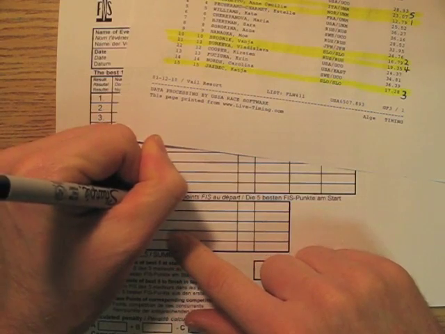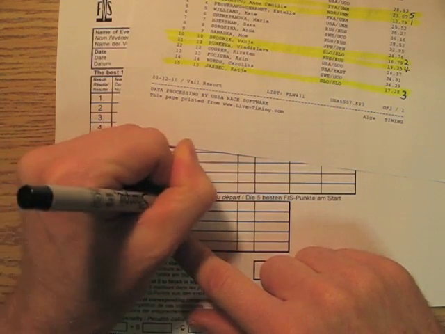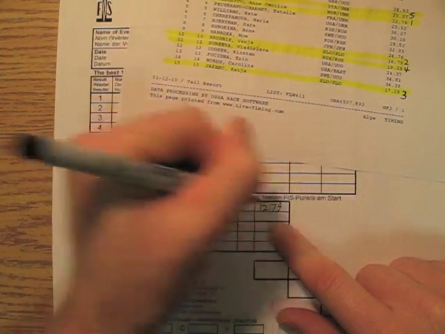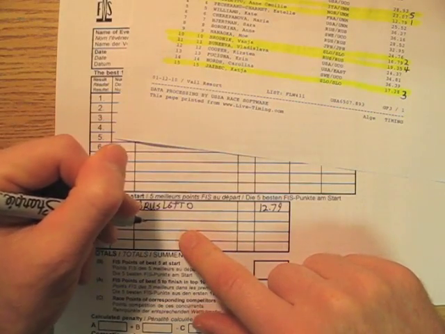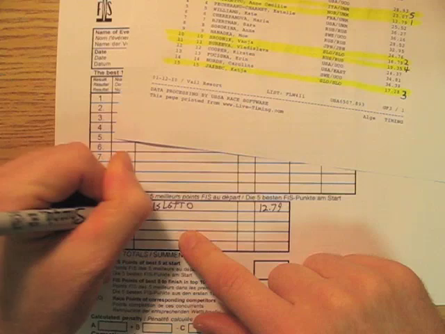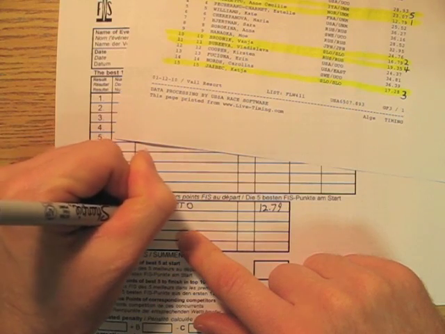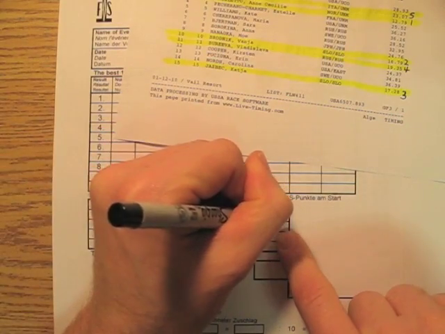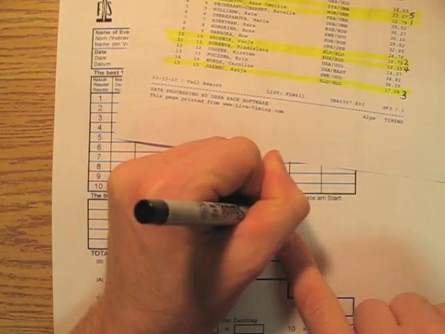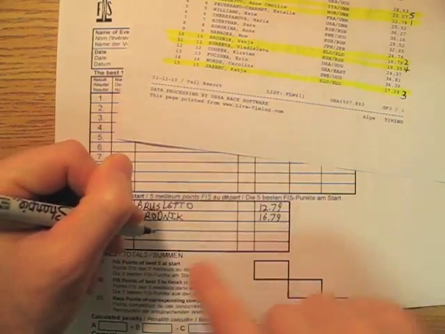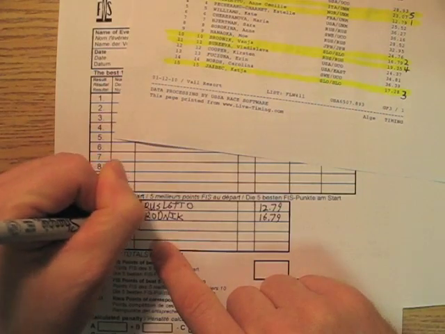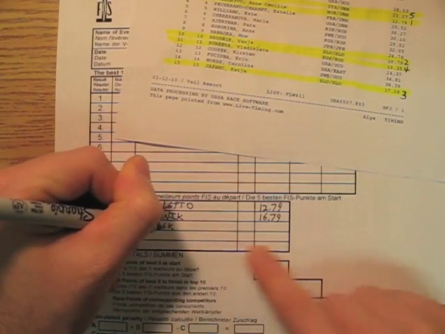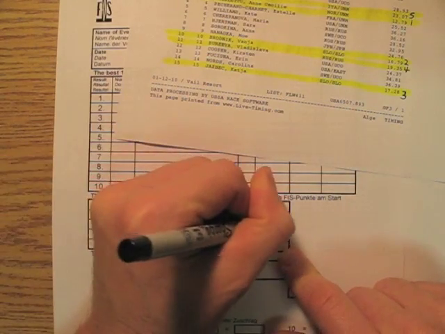Bruce Leto, and her points are 1279. My next best is Brodnick, and that points is 1679. Third best is Jasbeck with 1728.